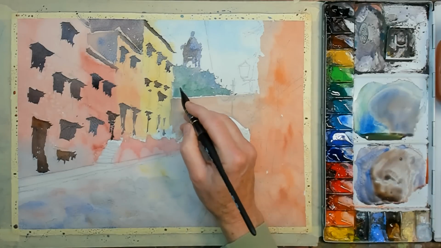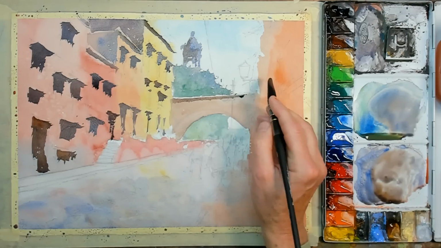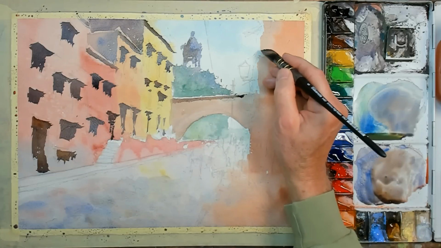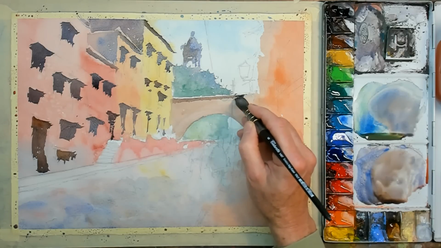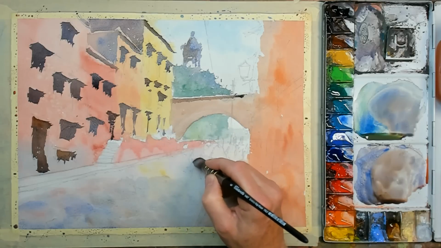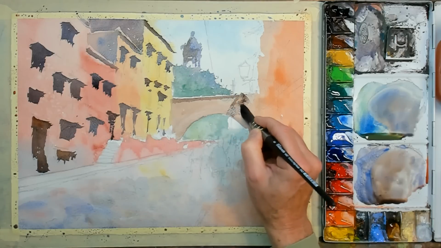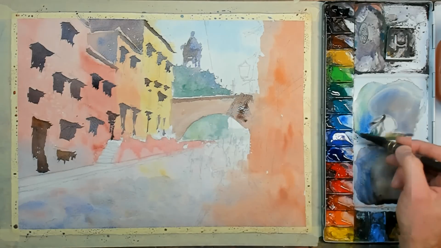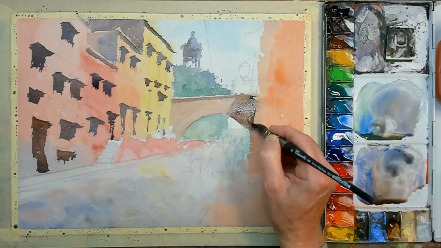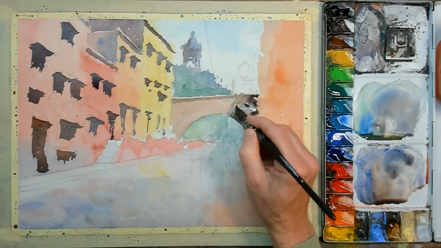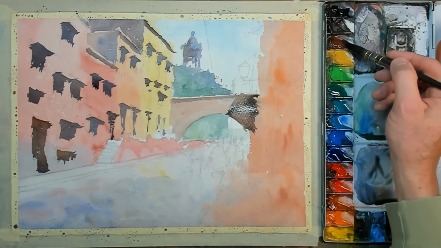Bit of a shadow underneath the top edge, and the light on the right casting an angular shadow across the side of the bridge, but I've got to make sure it sort of lines up with the shadow on the road. And then dark shadow underneath the bridge, the archway.